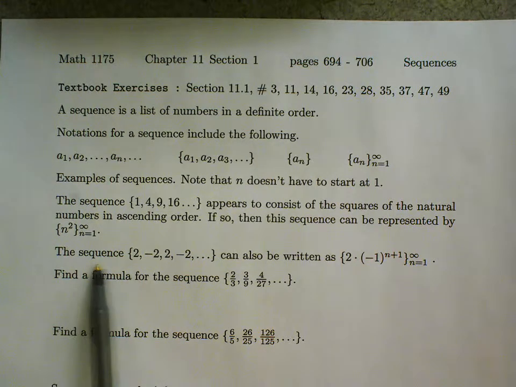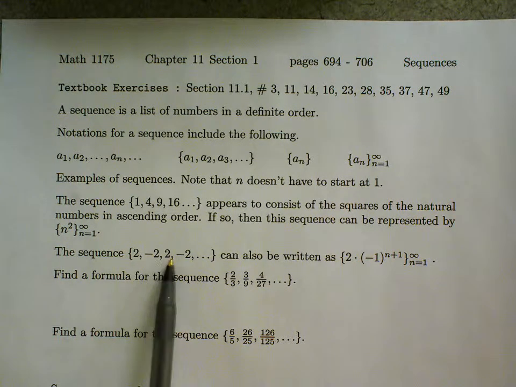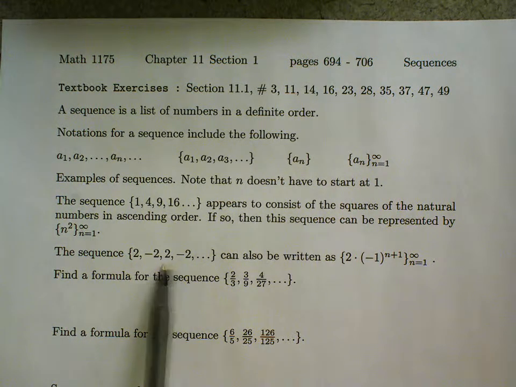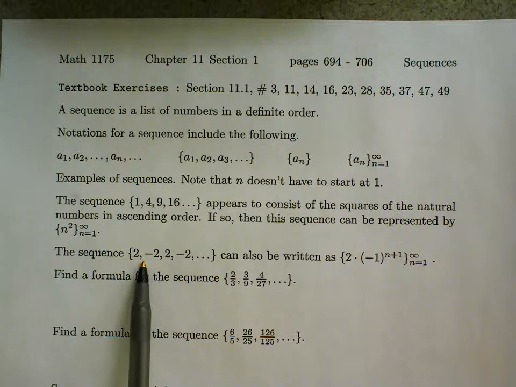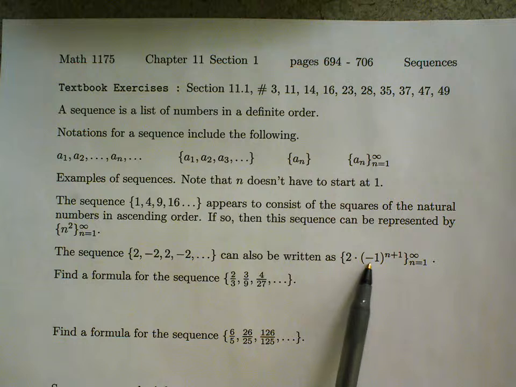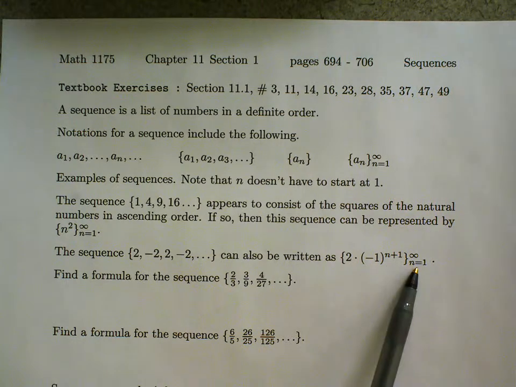This sequence, 2, negative 2, 2, negative 2, and so on, if it follows that pattern, we call an alternating sequence. But we can write it as 2 times the number negative 1 to the n plus 1, as n ranges from 1 to infinity.